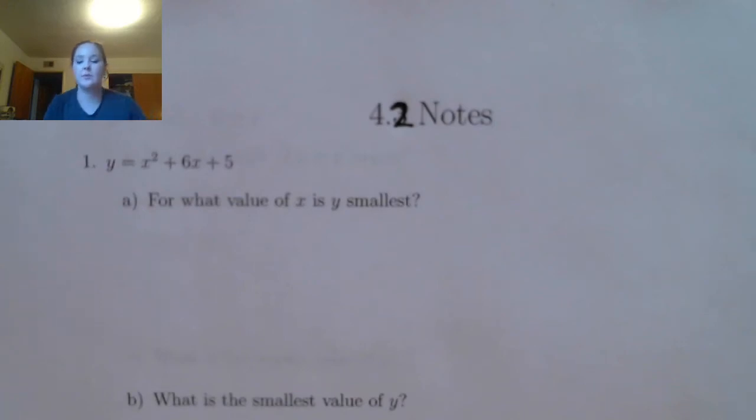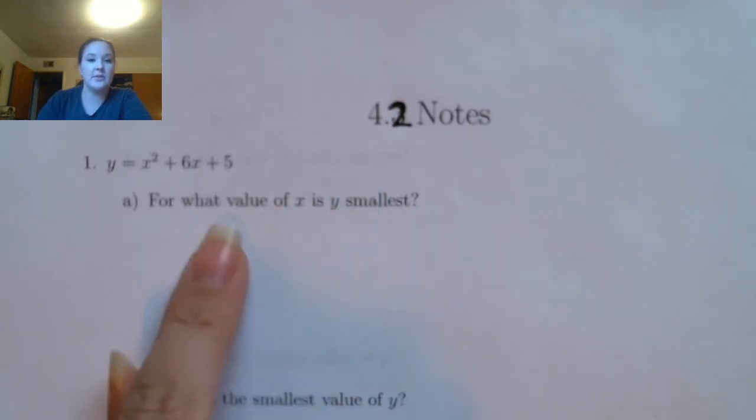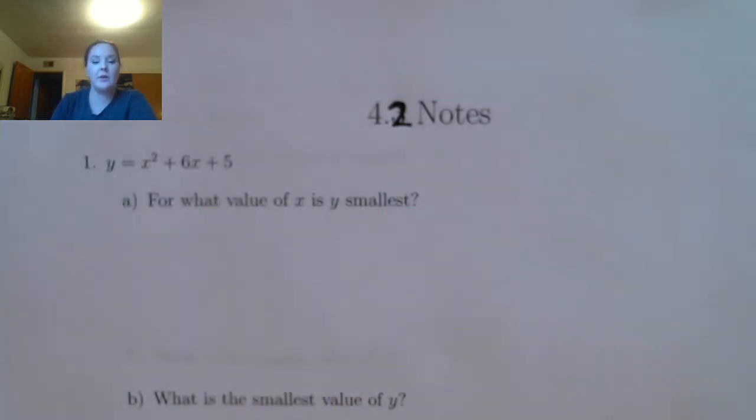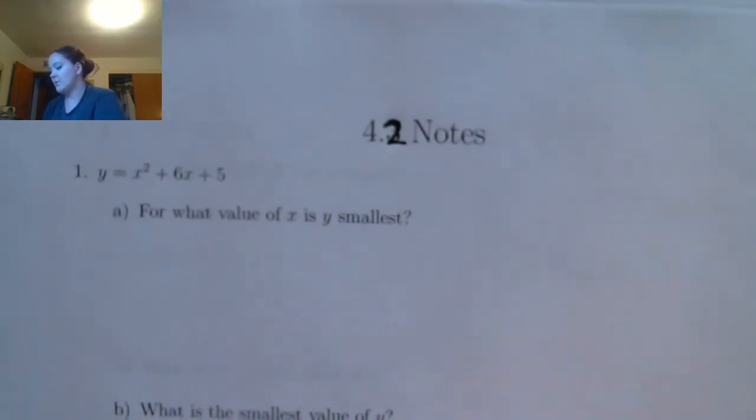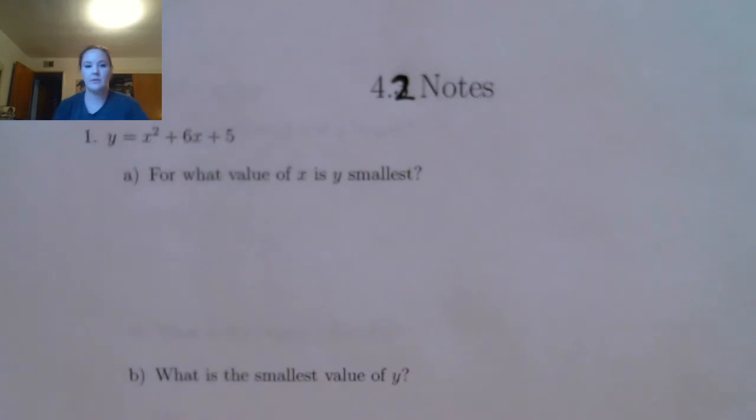Hey everybody, in this video we're going to start section 4.2, which is titled the vertex. We're really going to talk about different problem solving techniques that involve the vertex. Before we even start this, let me give you something that's going to help us with these more applied problems.